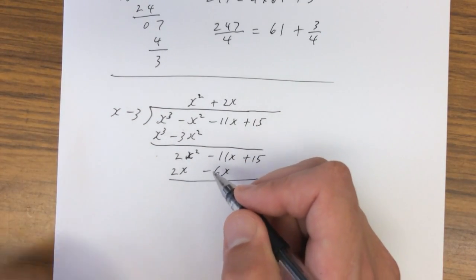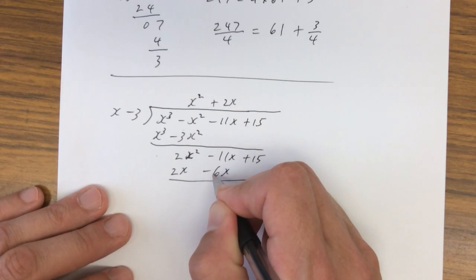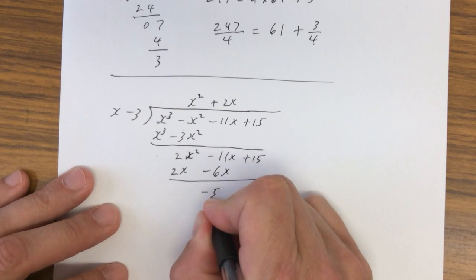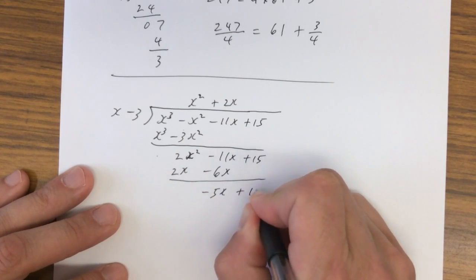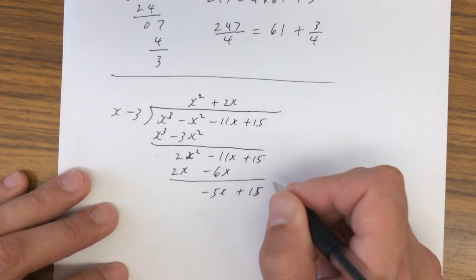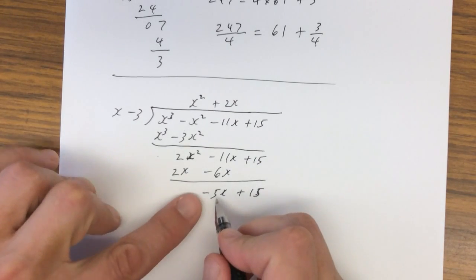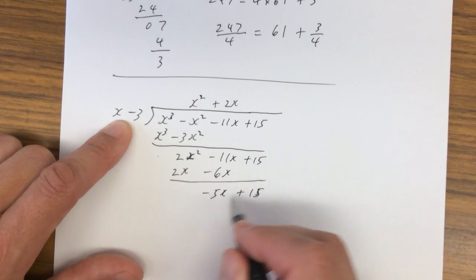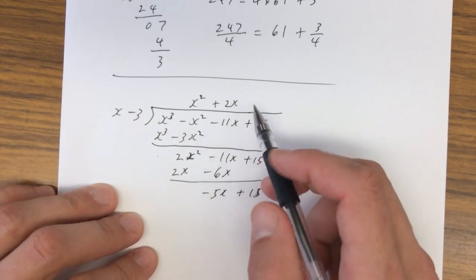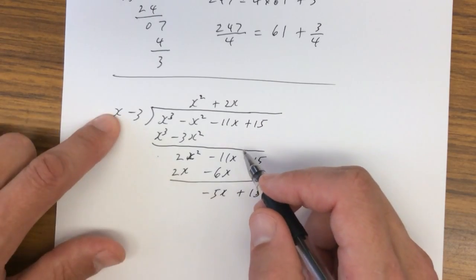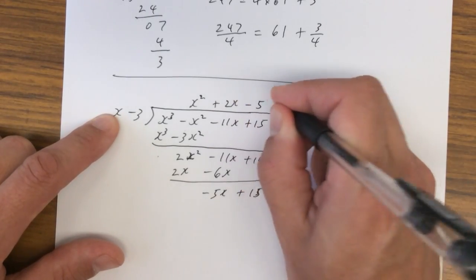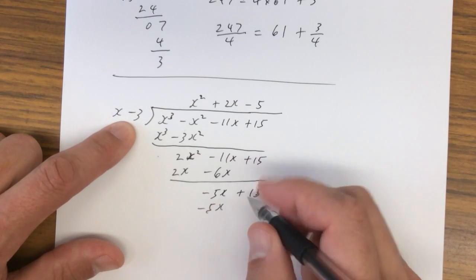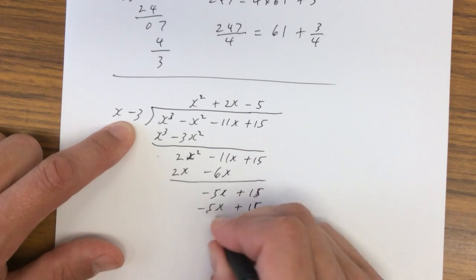These will go away. Negative 11x minus negative 6x is going to be plus 6x. So it's going to be negative 5x plus 15, because there's nothing to subtract from the 15 yet. Now I'm getting close. x minus 3 times this is getting me close. I just have this amount left. So I'm going to multiply x times negative 5, negative 5x, and times negative 3 is going to give me plus 15.